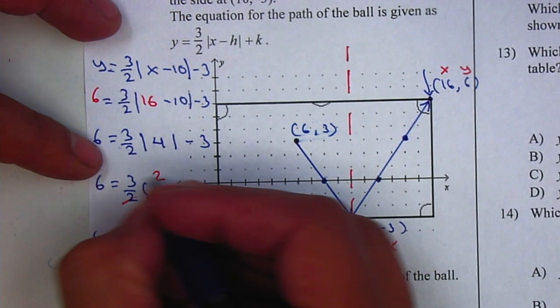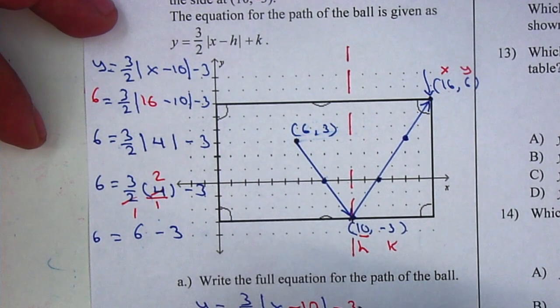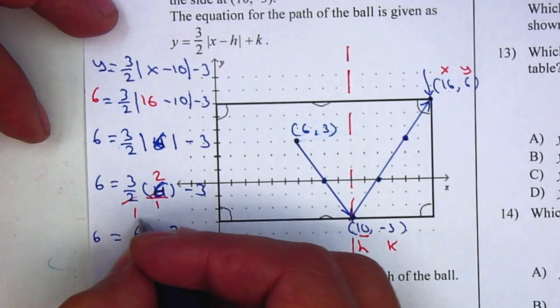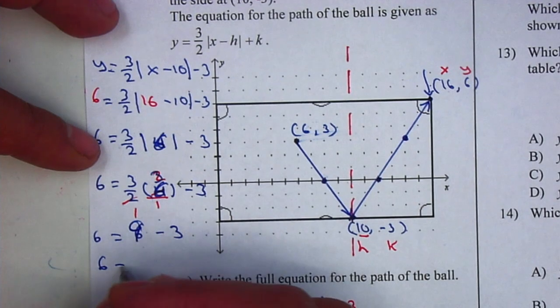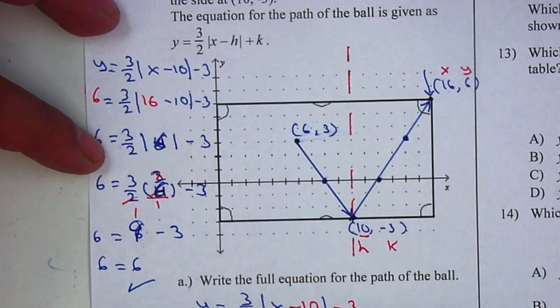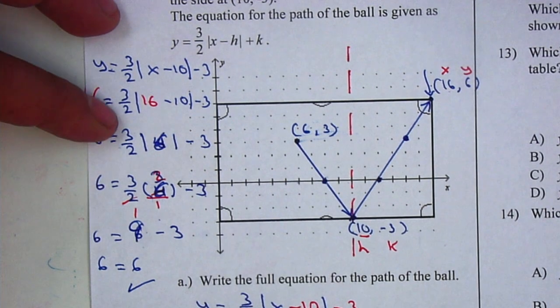6 is equal to 3 times 2 is 6 minus, oh, that's 6, right? That gives me 3. 3 times 3 is 9. 6 is equal to 6? Yes. Does it make the shot? Yes. And write there an explanation.